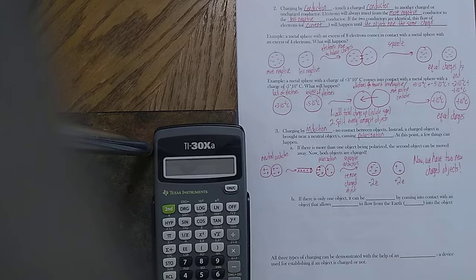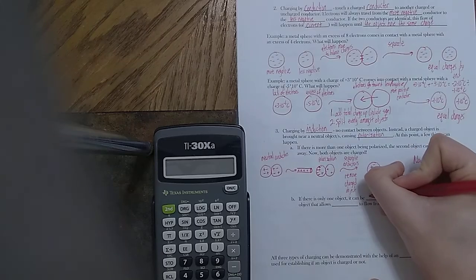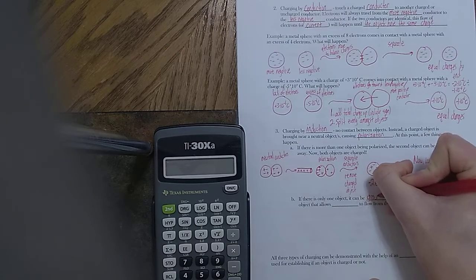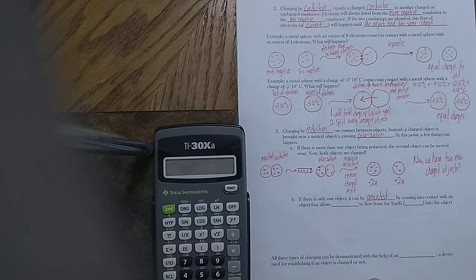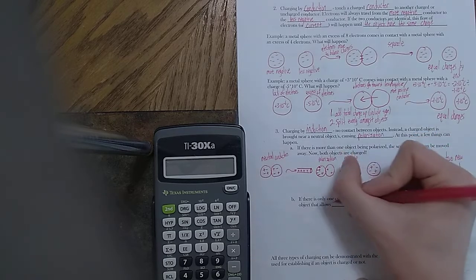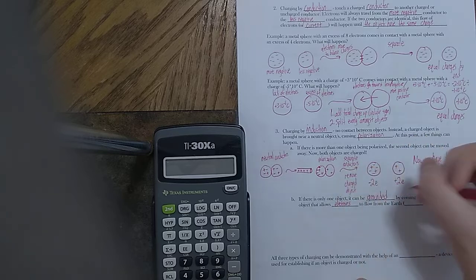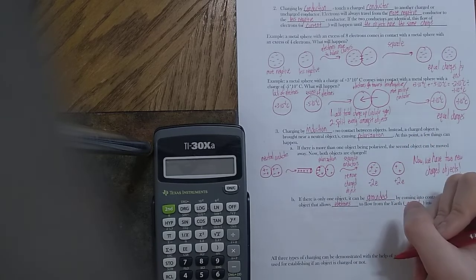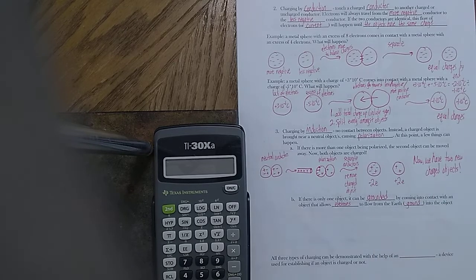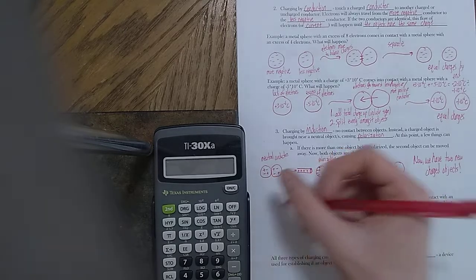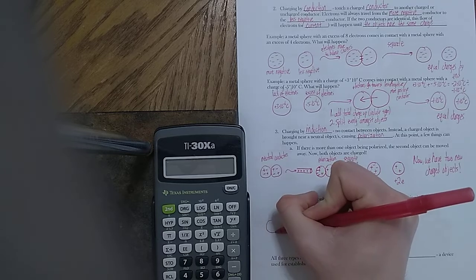This happens if there's only one object, and this actually won't work on my simulation, but I can show you the principle. If there's only one object, it can be what is called grounded by coming into contact with an object that allows electrons to flow from the earth, or we call it the ground, into the object. Or, I mean, you could also have it flowing out of the object. I'll explain how that works in a little bit.